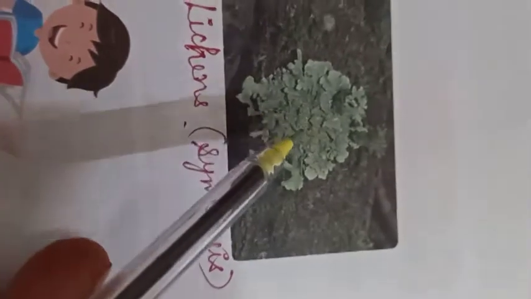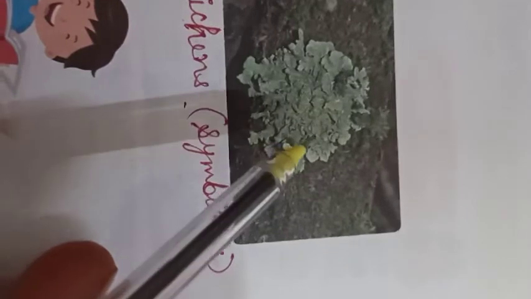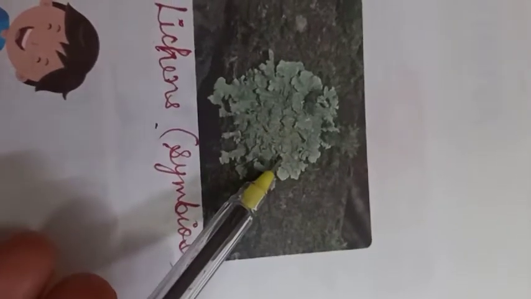Okay, they are the combination of algae and fungi, and algae provide nutrients, or we can say provide food, to the fungus, and fungus provide nutrients to these algae to prepare food. So they both are beneficial to each other, so they are living in the symbiosis or symbiotic mode of nutrition.